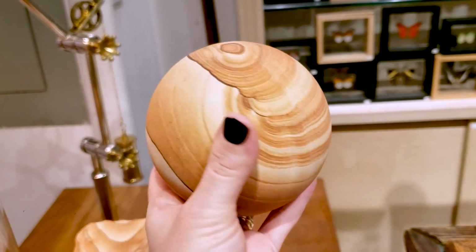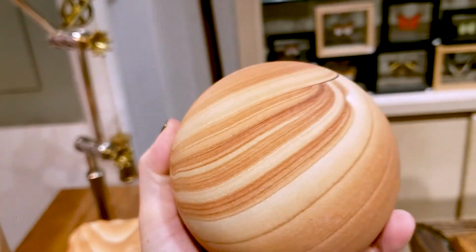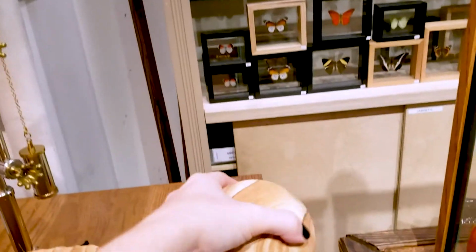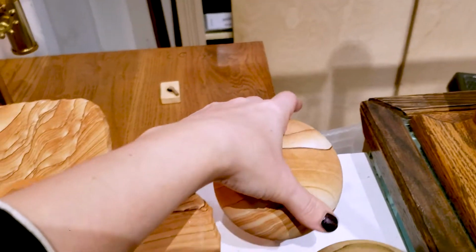It's like all stripy and banded. It really looks so organic. And it really is. It really has this very unusual feeling to it.